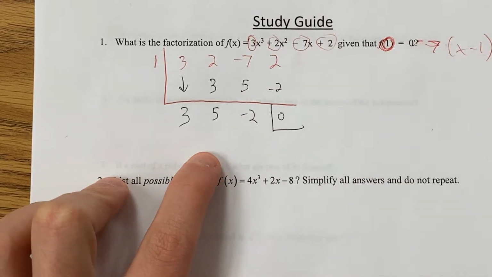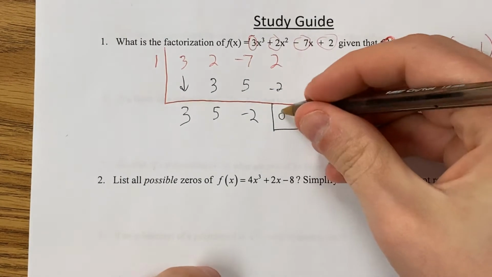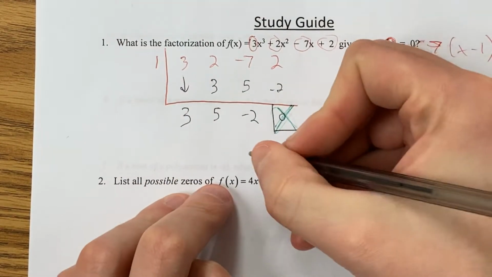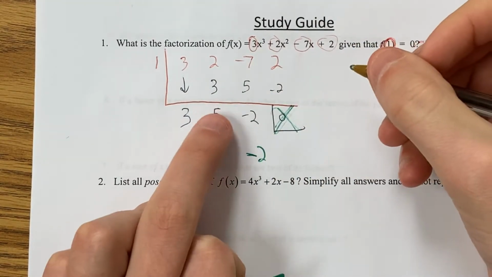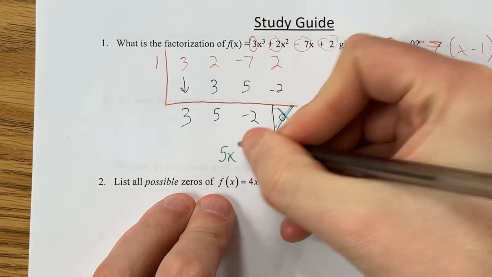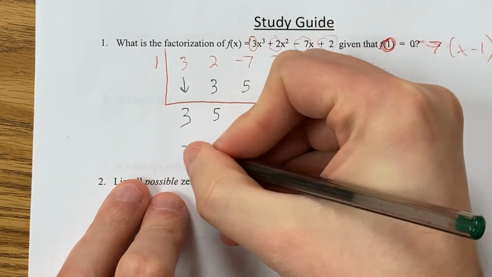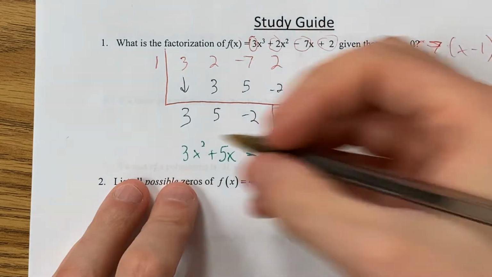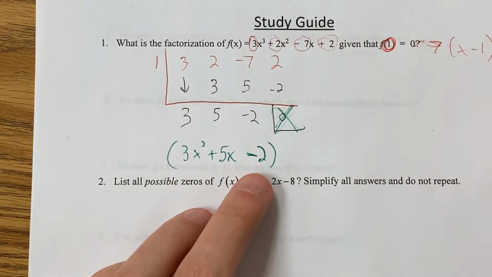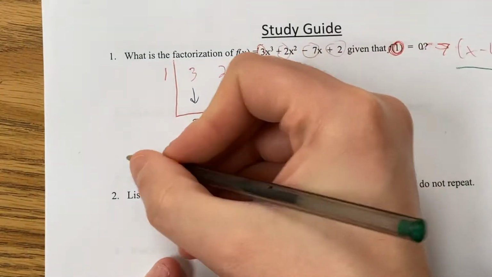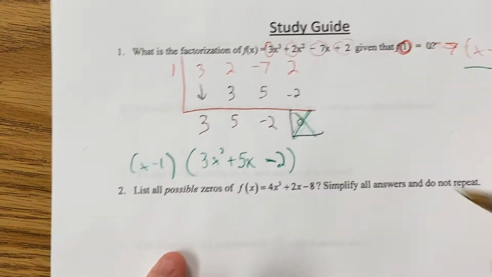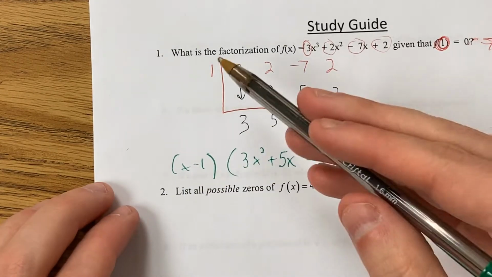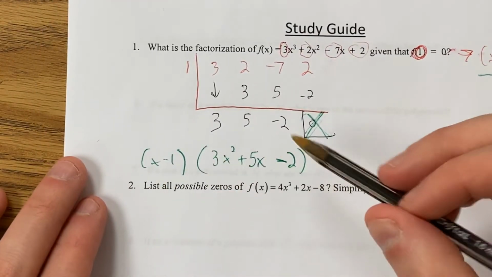These numbers are going to be the coefficients of your answer. So the 0 you don't need to use. This negative 2 is going to stay a regular negative 2. This 5 is going to be a 5x, and this 3 is going to be 3x squared. And that is going to be one of your factors. And the other one we talked about already was x minus 1. So that would be in factored form. What is the factorization of that?